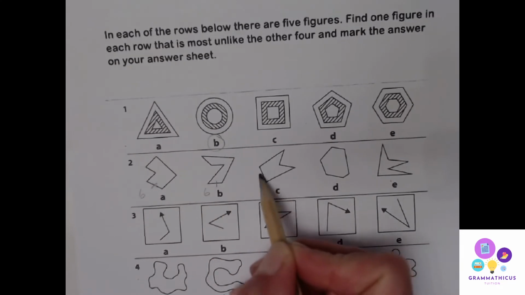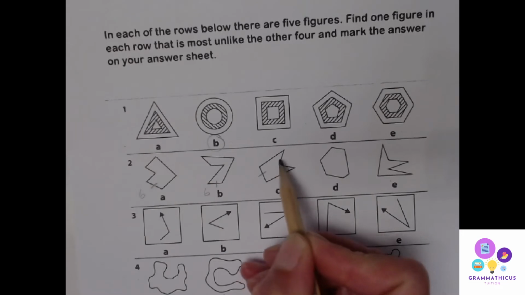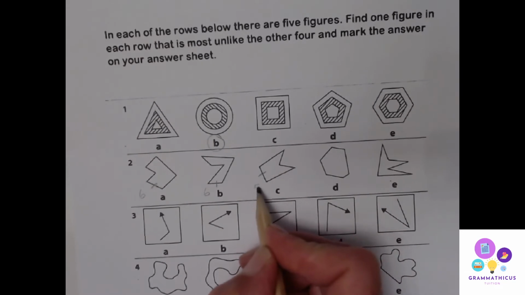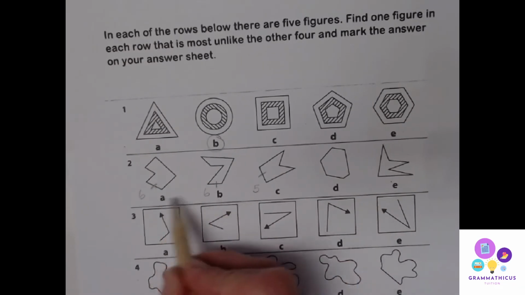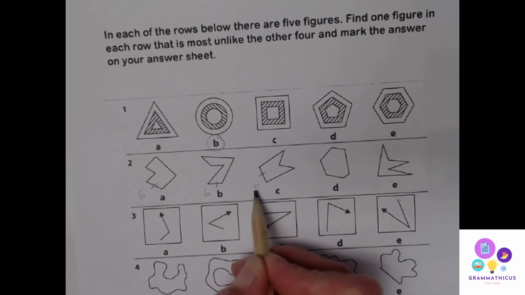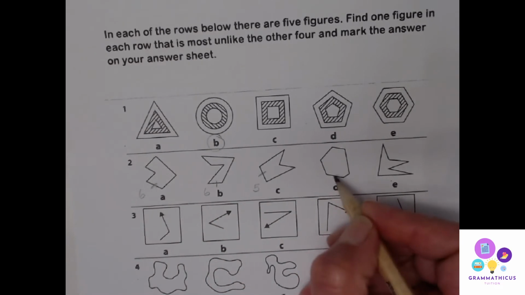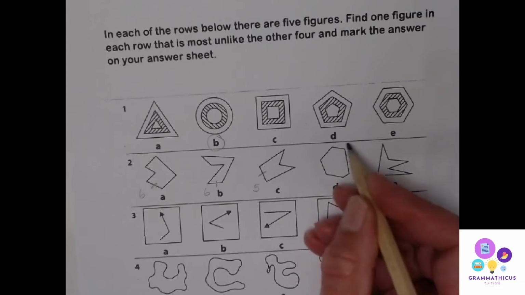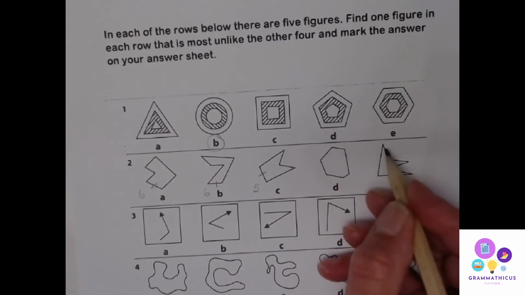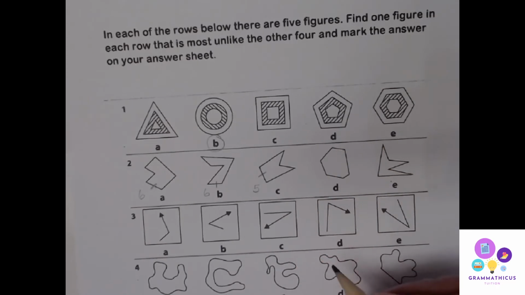Shape C, 1, 2, 3, 4, 5. Now straight away I can see that A and B have 6 sides. Shape C only has 5. When I get to D, and if I find out that this has got 6, I'm going to be quite confident that I've actually found the reason.